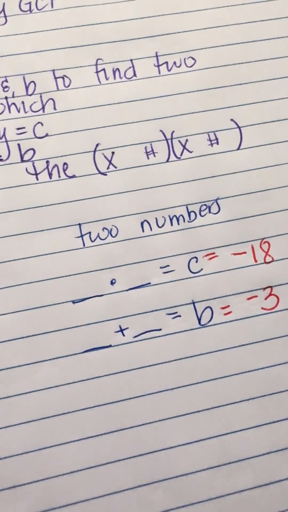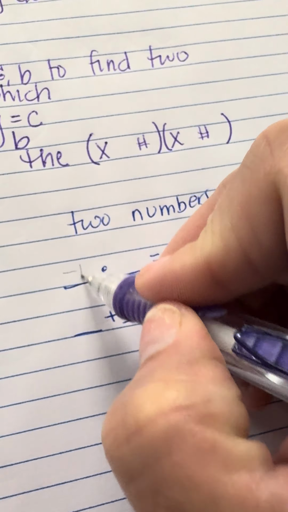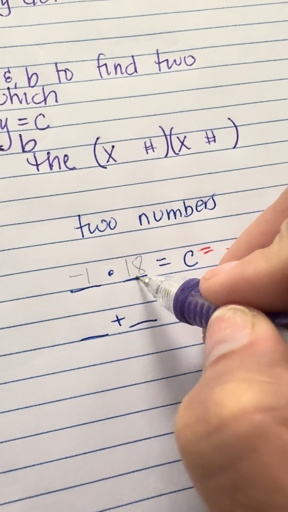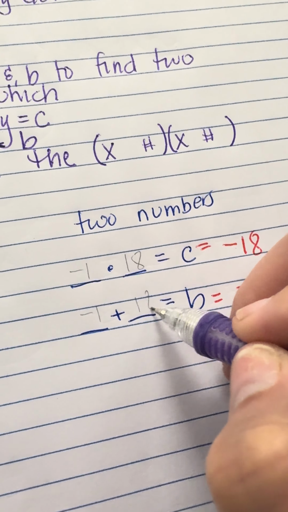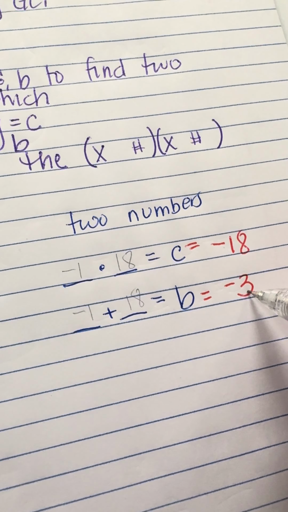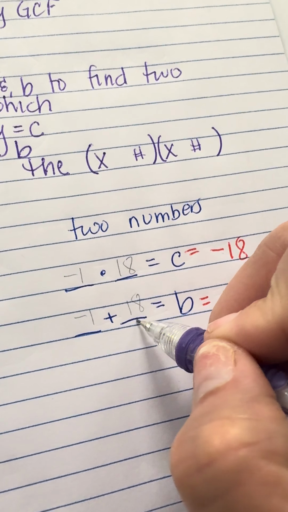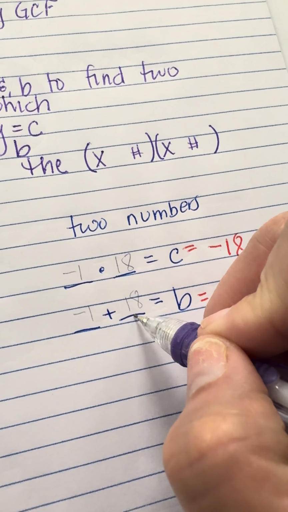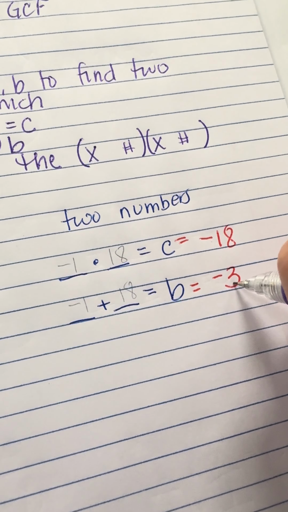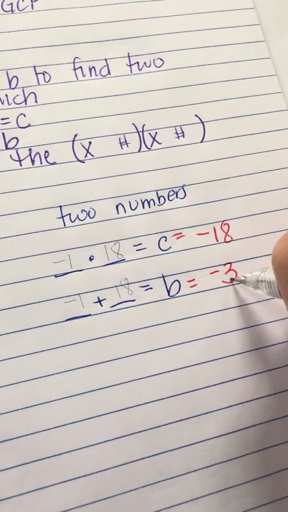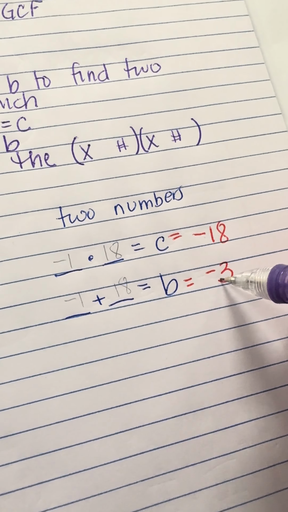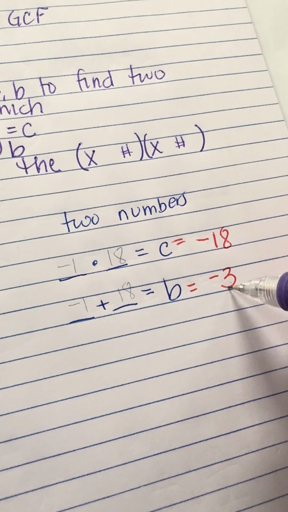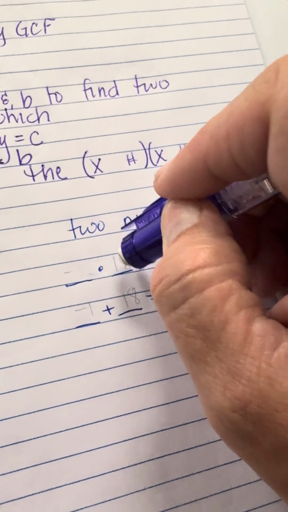Okay, so let's try. I'm going to use pencil here. So let's say I did negative 1 times 18. That would equal negative 18. However, negative 1 plus 18 is not negative 3. Again, if you don't know your rules for adding and subtracting positive and negative numbers, this is going to take a long time for you because you're going to have to pick up your calculator constantly. But I know my integers and I can do this mental math, and I know this is equal to 17, so that's not the right answer. So I'm going to go on to the next list.